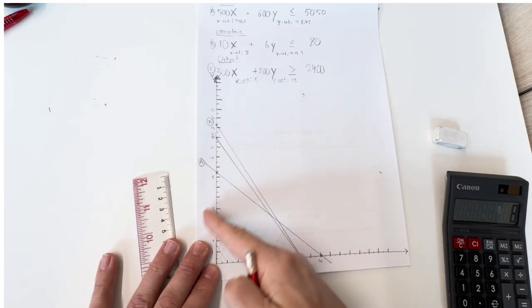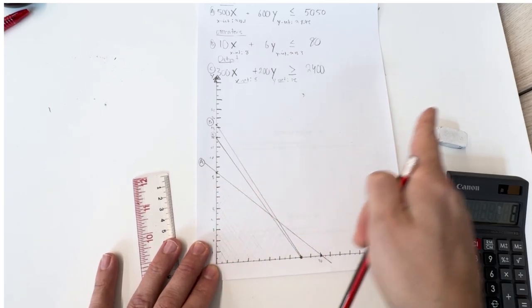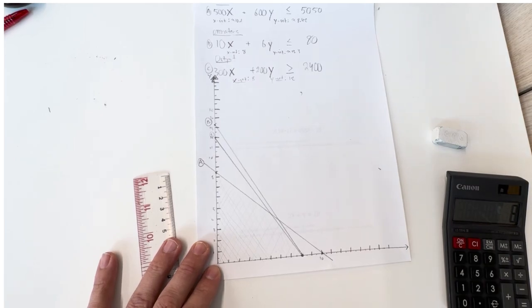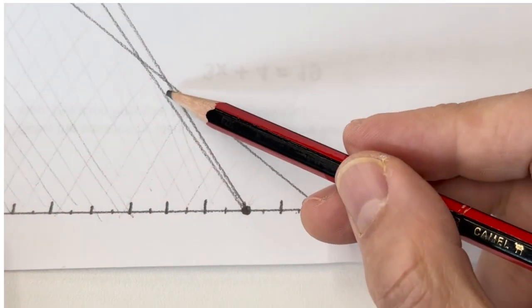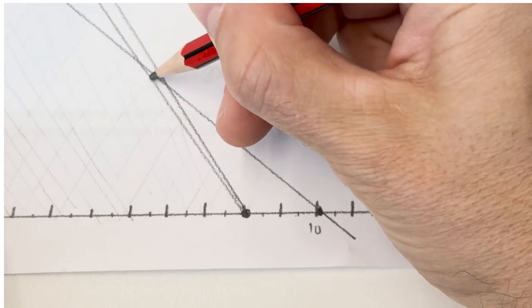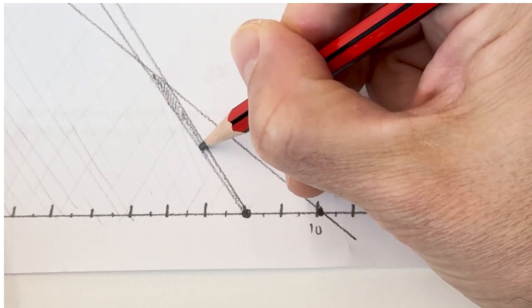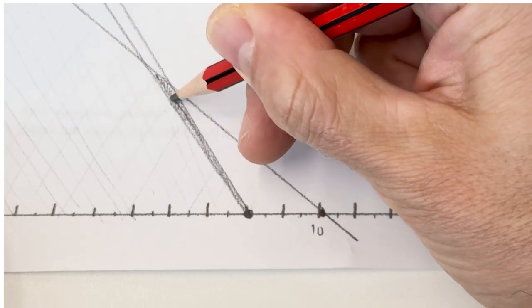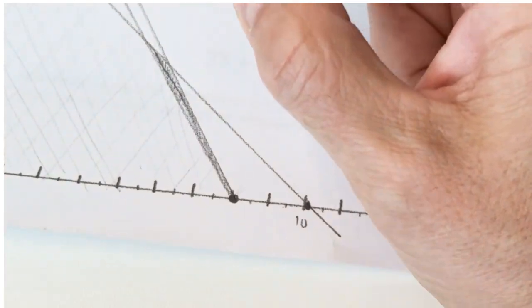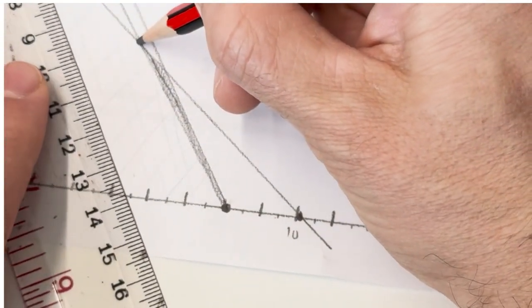So this side of C is not the side. It's actually above C. Now let me just zoom in here. So it's above C. This is my C area. So actually, your feasible region is this little slice right here. Let me see if I can really highlight that.